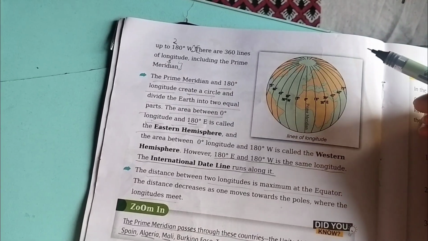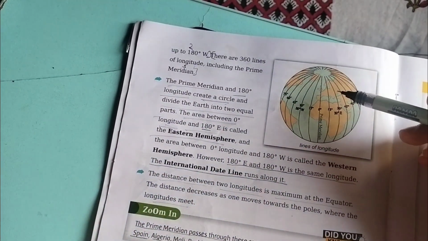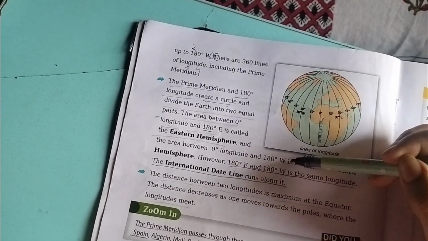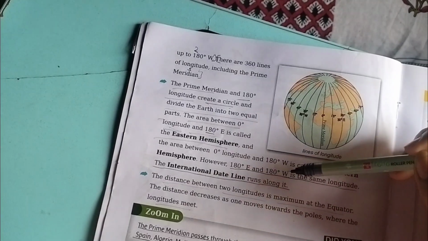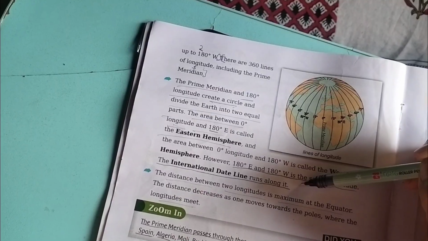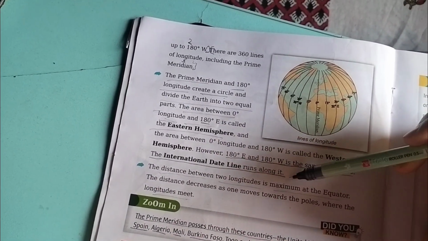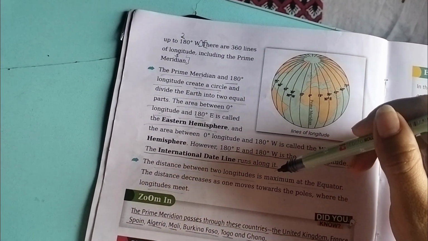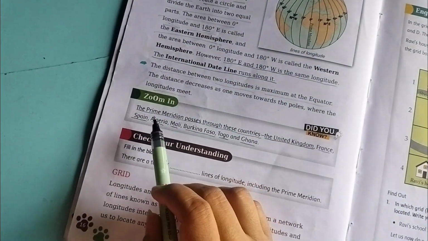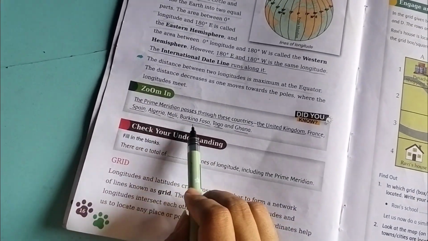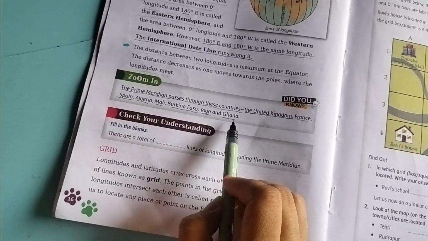The area between 0 degree longitude and 180 degrees east is called the eastern hemisphere, and the area between 0 degree longitude and 180 degrees west is called the western hemisphere. 180 degrees east and 180 degrees west is the same longitude. The international date line runs along it. The distance between two longitudes is maximum at the equator. The distance decreases as one moves towards the poles where the longitudes meet. The prime meridian passes through these countries: United Kingdom, France, Spain, Algeria, Mali, Burkina Faso, Togo, and Ghana.